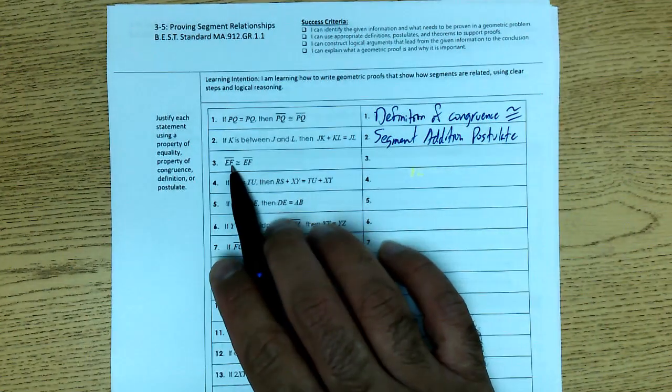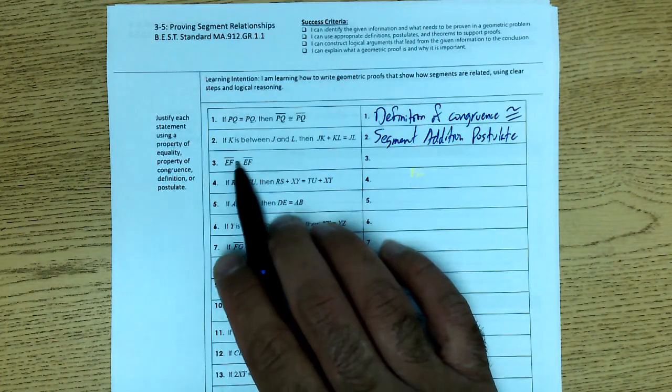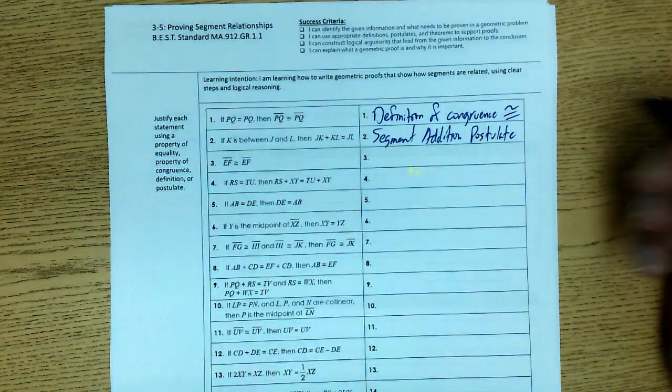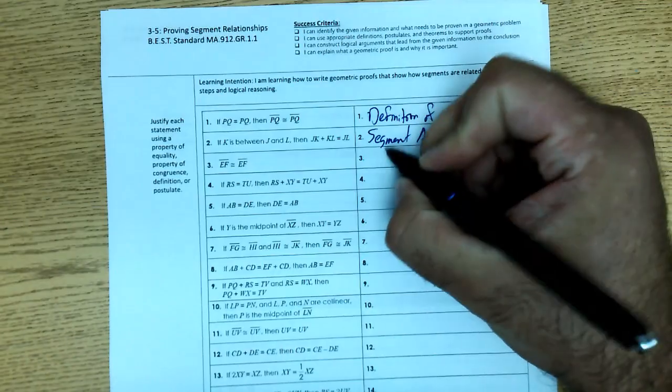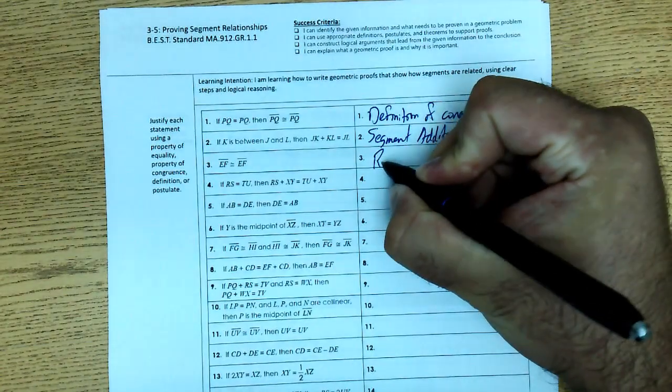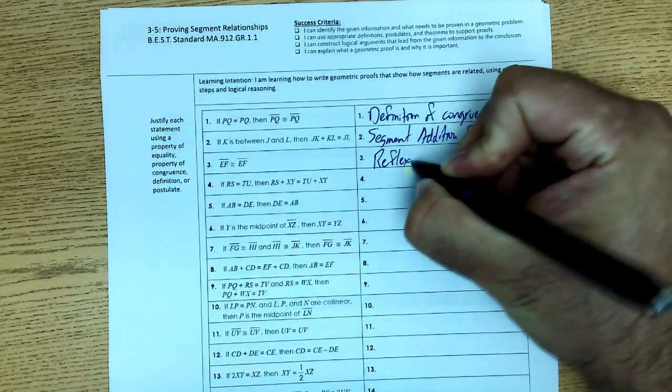You have the same thing congruent to itself. This isn't the reflexive property of equality. It is the reflexive property of congruence. But we don't have to write all that. For right now, we can just write reflexive.